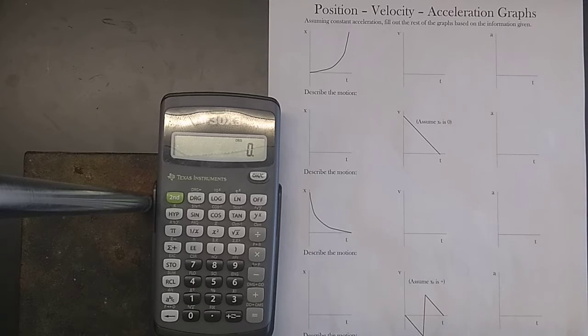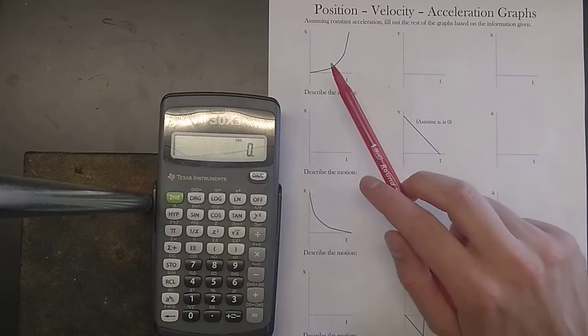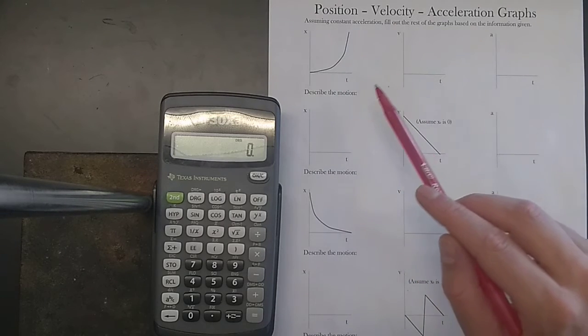This shouldn't be a guessing game. There are methods that you use in order to do this. Really, what you need to think about is the slope, okay, and how the slope of any graph relates to the other types of graphs, and the area under the curve. Those are the two big things that you want to think of. So, what we have here to start off is a position versus time graph.